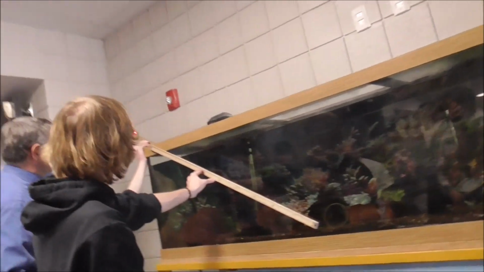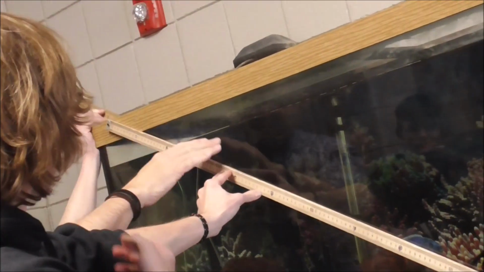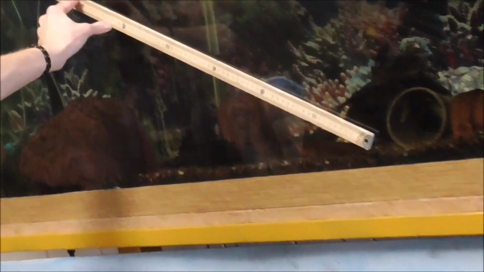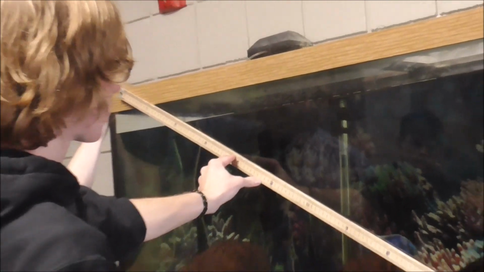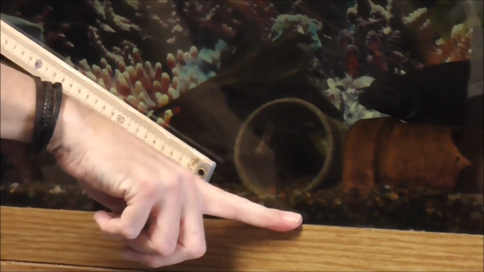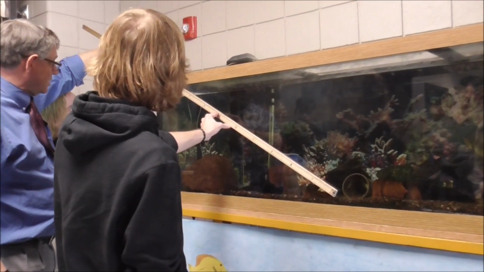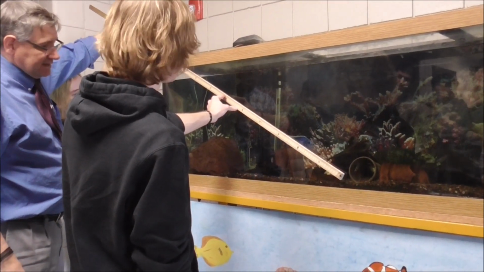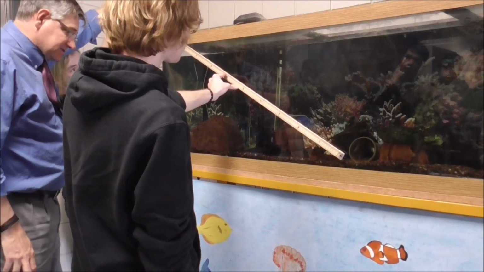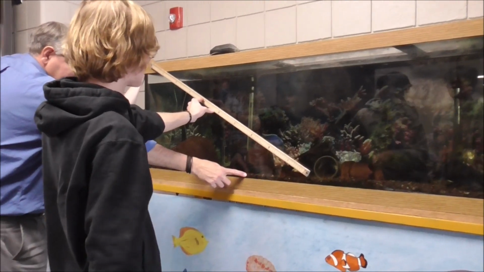Now, what I want you to see is that if that tank was just filled with air, when I shine that light, it would follow that straight path and hit right here. But when I do that with water, you'll notice that the light actually hits right here. Okay?